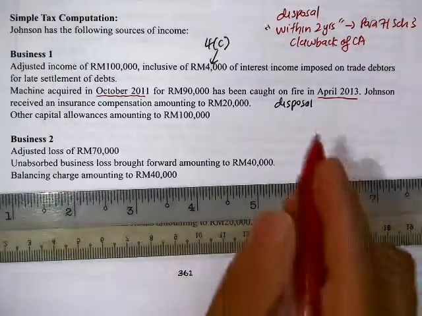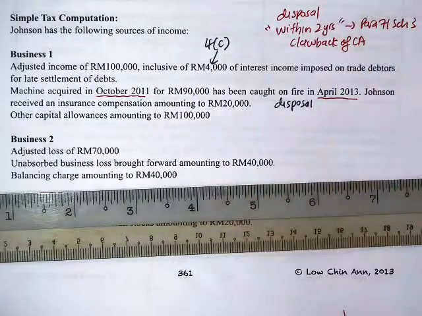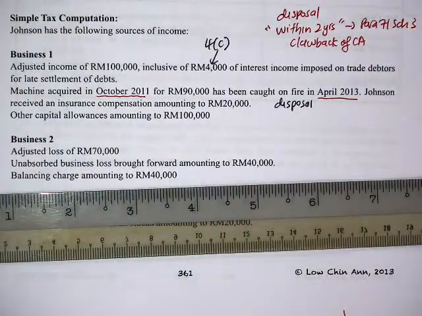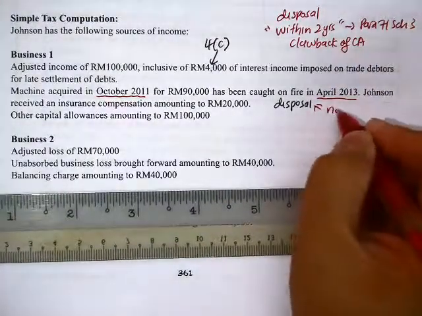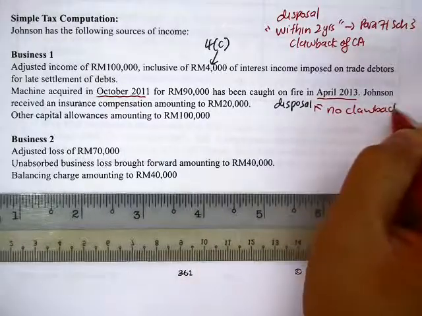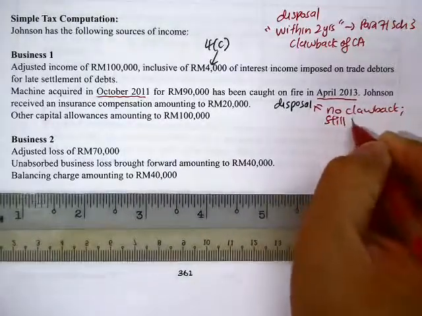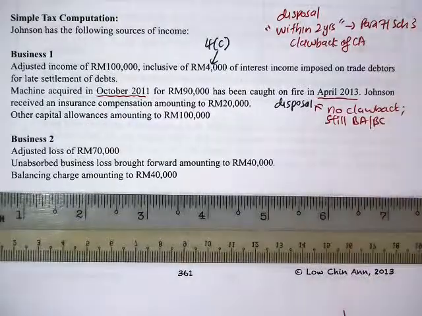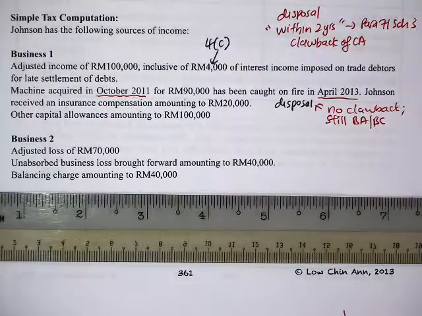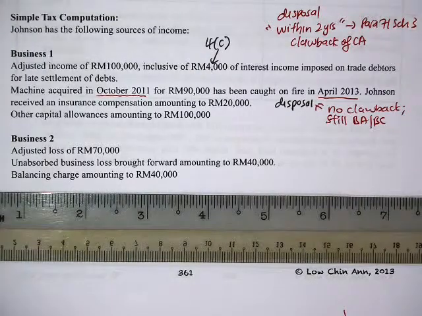Now, if clawback does not apply, you still need to work out BABC. So there will be no clawback, but you will still need to calculate BABC, which of course is different. If you claw back, then you straight away calculate what allowances you claimed and you charge back. But for BABC, you must work out the disposal value, then minus the RE. Now other CA comes to 100,000.